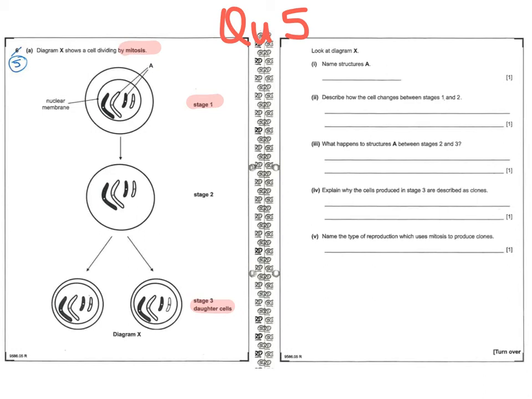Just when I mentioned the word genetically identical, in the controlled assessment homework that you did and I marked, one of the questions said compare the daughter cells, and a lot of you said they were genetically identical, and that got you the mark. Some of you said they were the same. The examiner isn't going to give you a mark if you say the same.